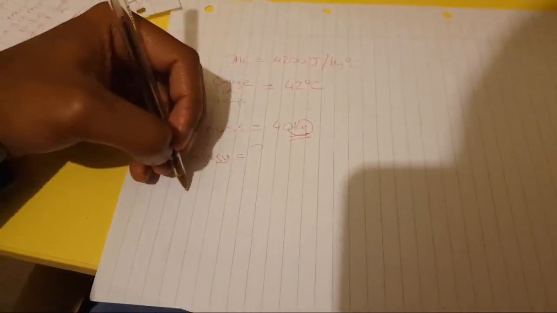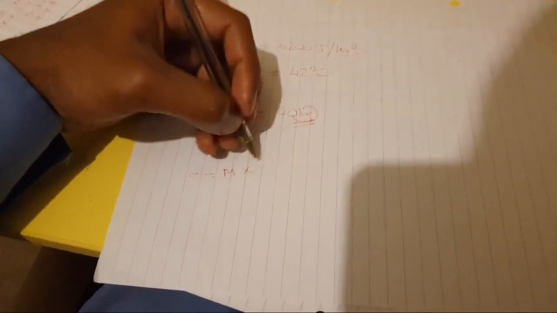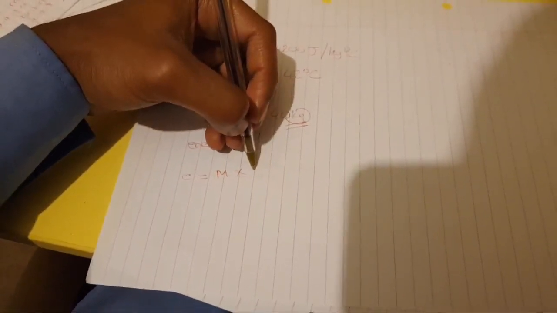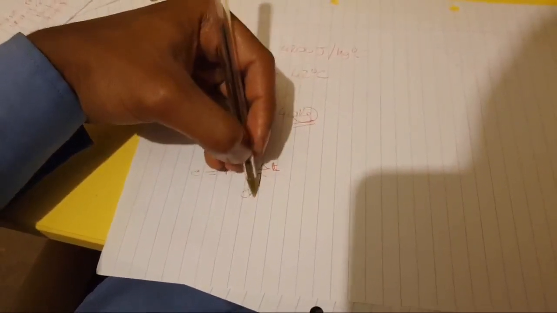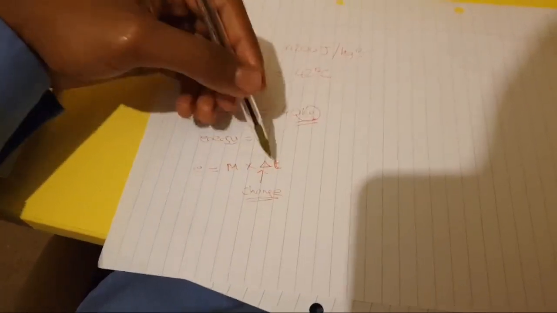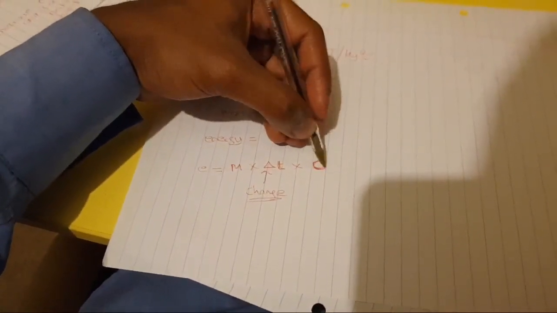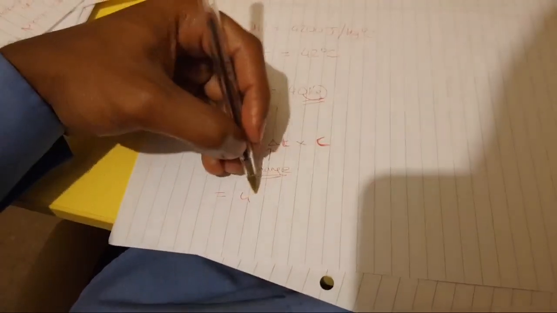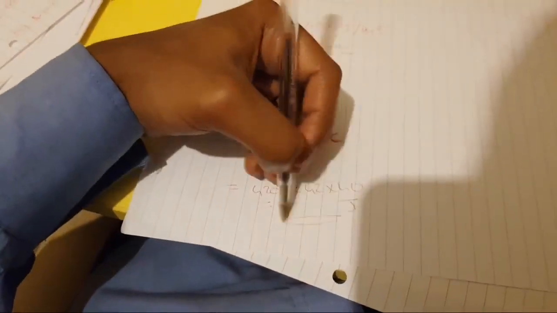So the formula will just be energy is equal to mass times change in temperature. This triangle just means change in, I think it's Greek, whatever. So change in temperature, and then you multiply it by specific heat capacity. And then you end up with 4,200 times 42 times 40, which gives you a number. That number is the answer, pretty much. So that's how you do it.